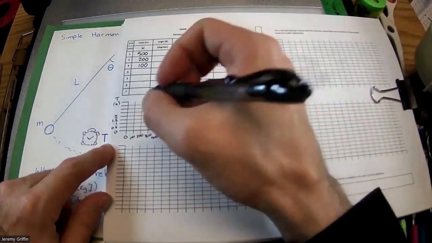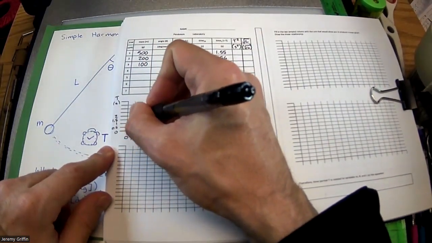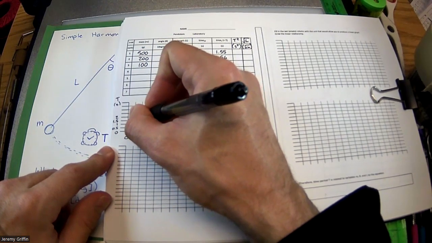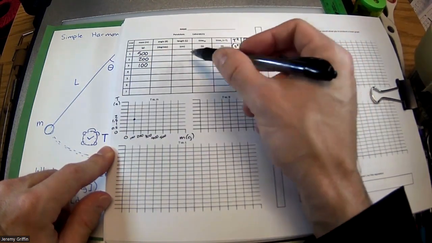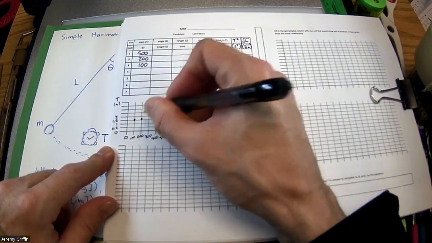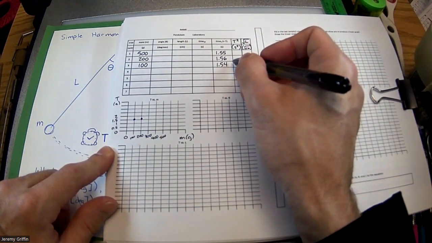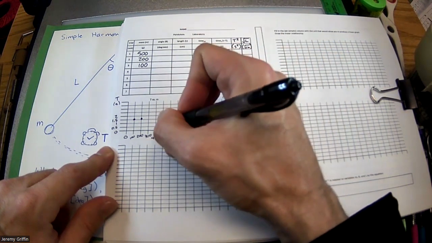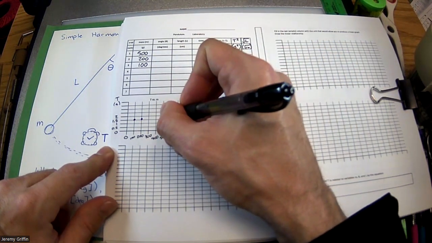Okay. So 100 grams, we're looking at 1.54. That's right about there. Bam. 200 grams, 1.56 seconds. Bam. And 500 grams is 1.55 seconds. Bam.